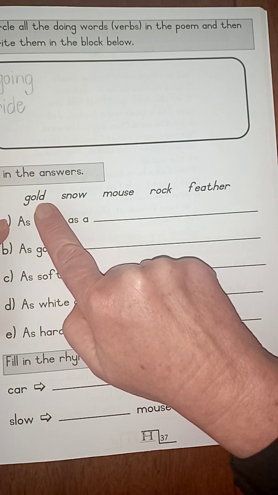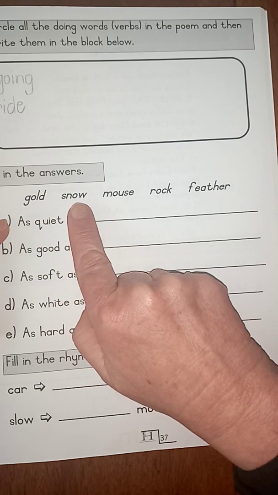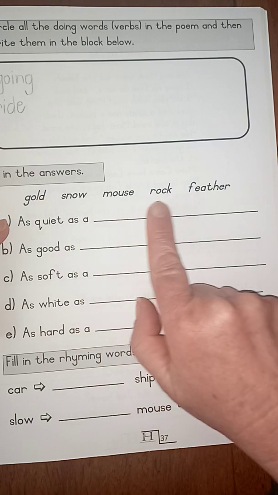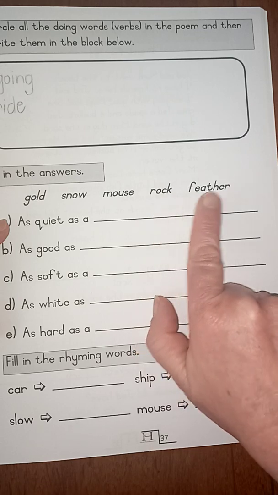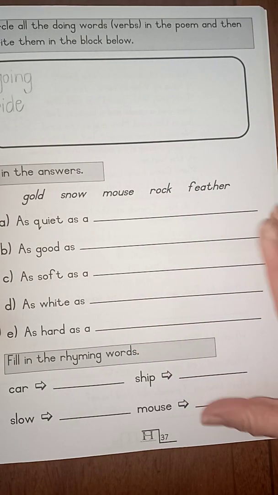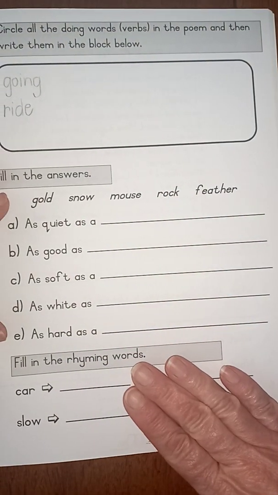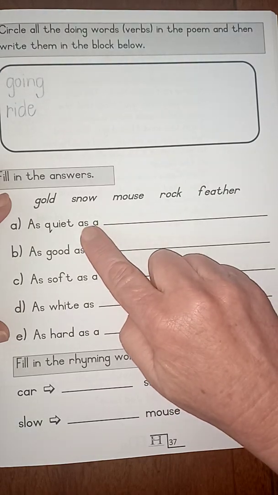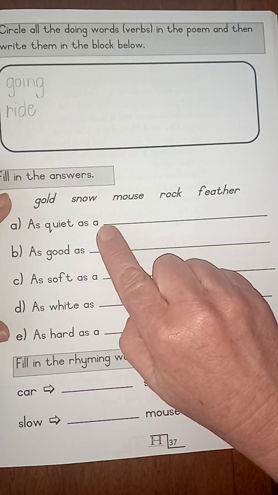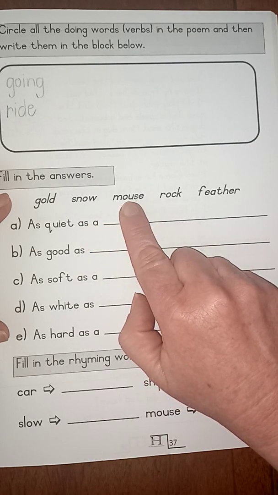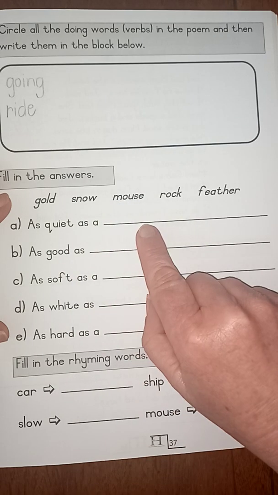So gold, snow, mouse, rock, and feather. So let's see what is similar to these. As quiet as a mouse. As quiet as a mouse. And that's the one they use in the story.